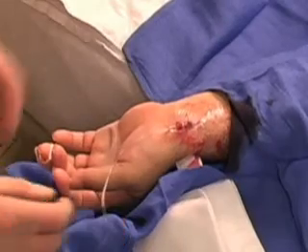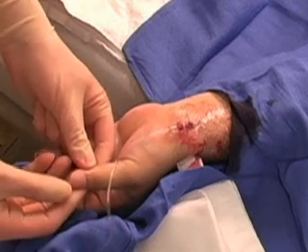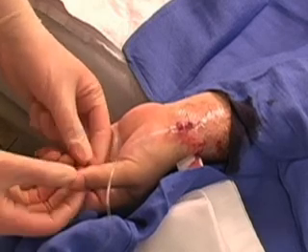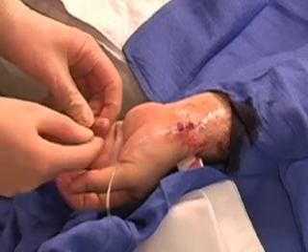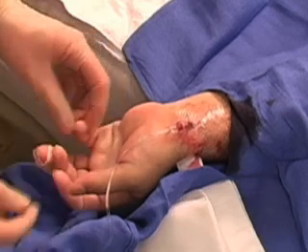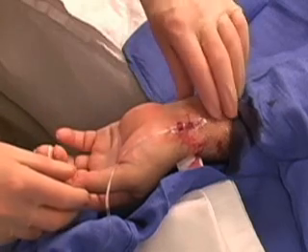Once the arterial line has been secured in place and the transducer connected, perfusion to the extremity should be rechecked. Perfusion should be checked periodically throughout the time the arterial line remains in place.